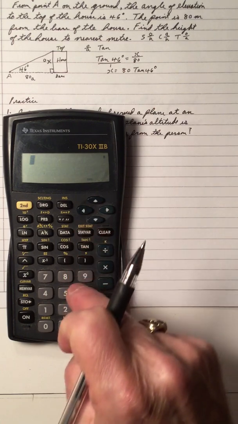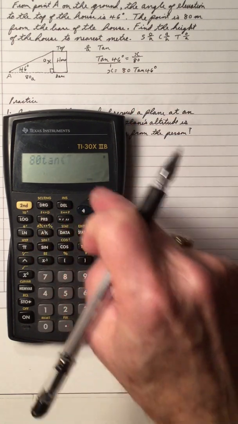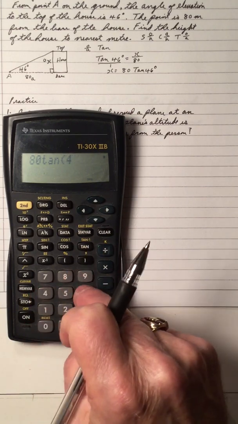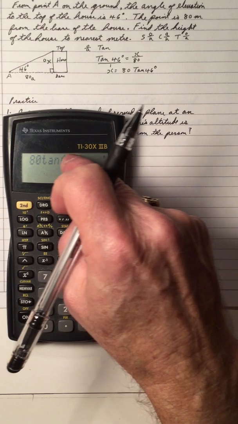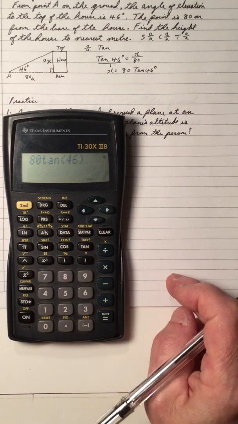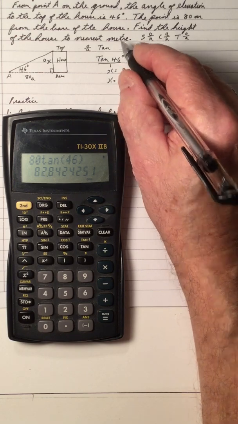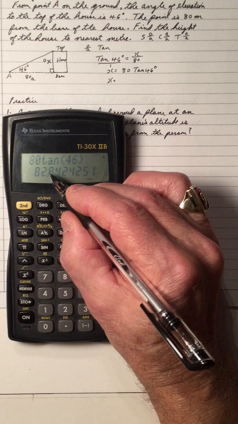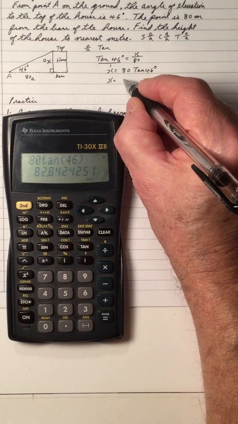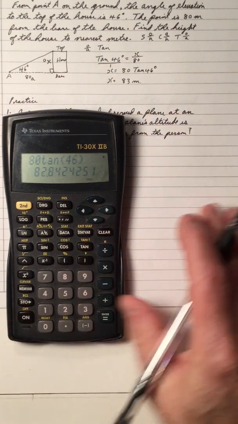And so I have 80, and times is understood, tan, 46 degrees. Notice I put it in brackets to close off the 46 degree angle. Enter. I want it to the nearest meter. So it's 82 point 2 something, the first decimal is 5 or greater, so the nearest meter is 83 meters.